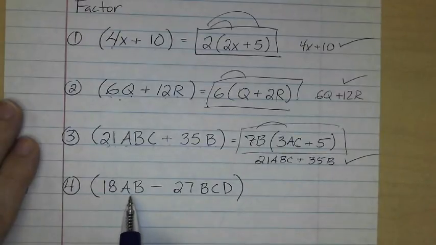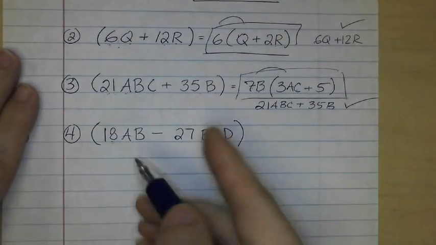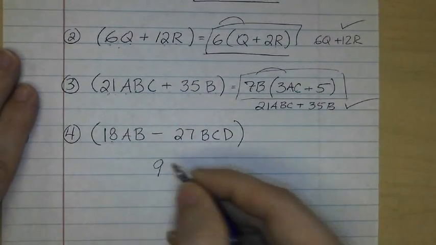So here I have 18AB minus 27BCD. So again, when I look at this, 2 can go into 18, but it doesn't go into 27. 3 goes in here. 3 goes in here also. 4, nope. 5, no. 6, yep, 6 goes in there, but not in that one. 7, no. 8, no. 9. 9 goes into 18. It also goes into 27. So we're going to go ahead and use that. Okay, so we know we're going to use the number 9.